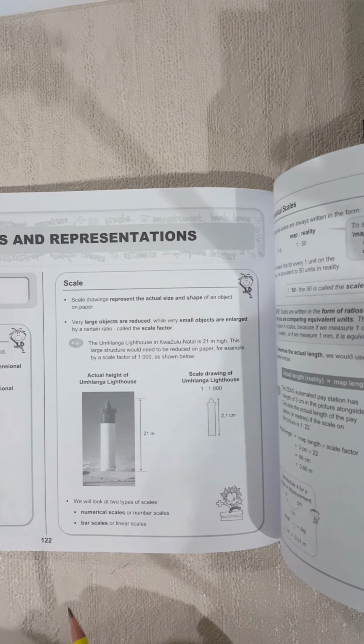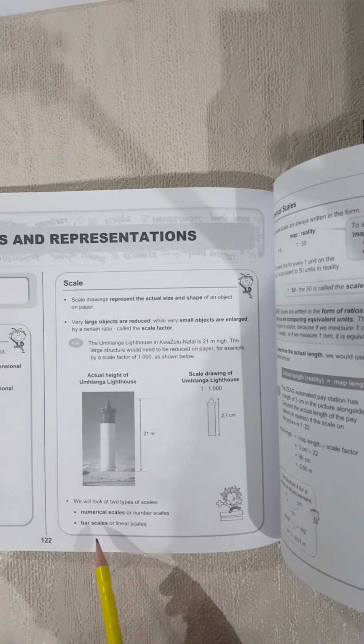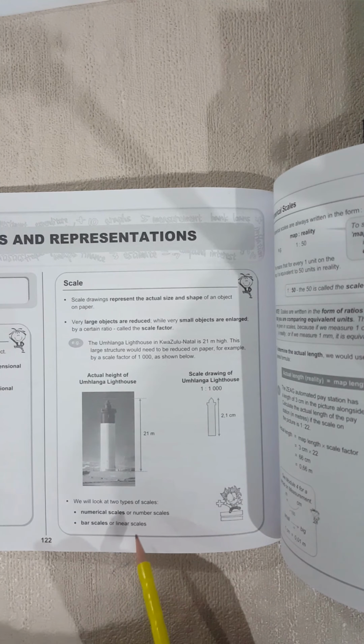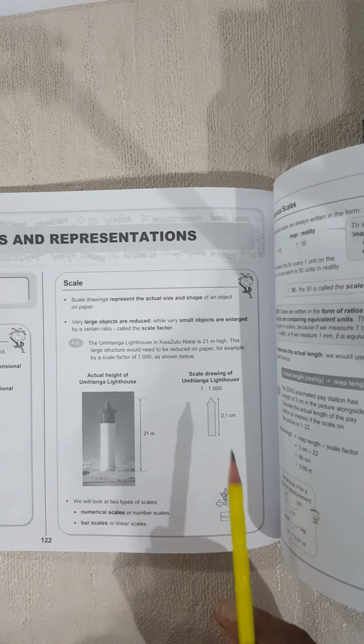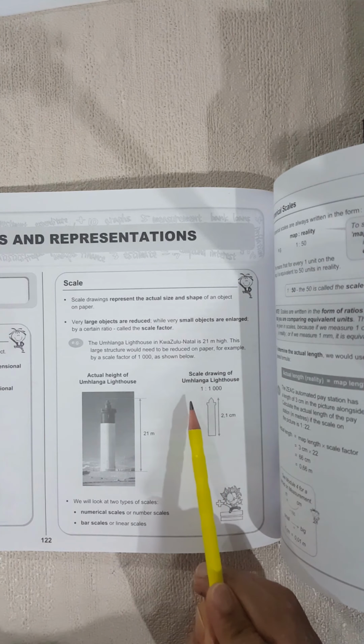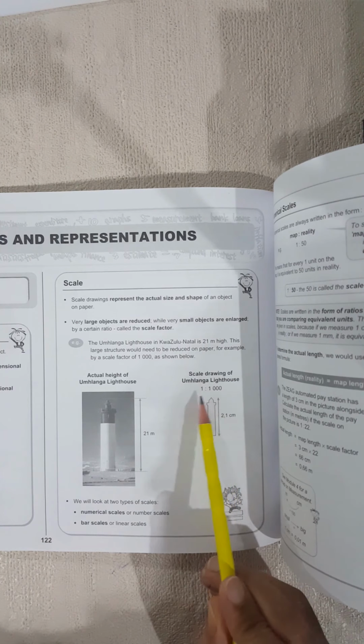Okay, so there are two types of scales we're going to look at: a numerical scale or number scale, and a bar scale or linear scale. Today we're concentrating on the numerical scale. A numerical scale is this one here, where it's written as a ratio, and the drawing is telling you at what scale it is drawn.